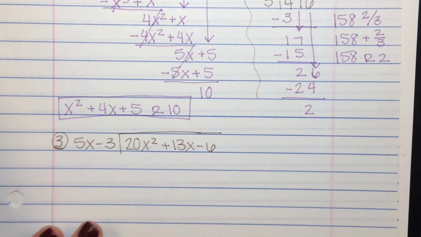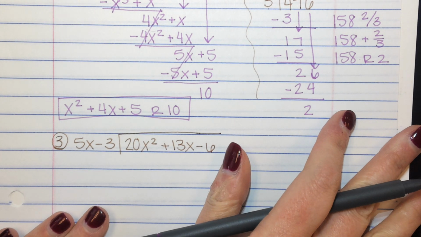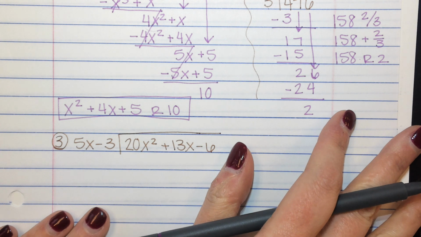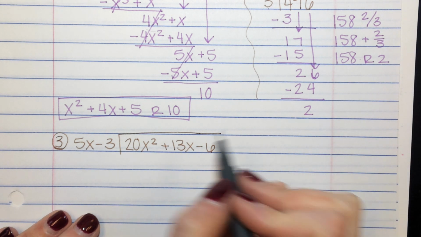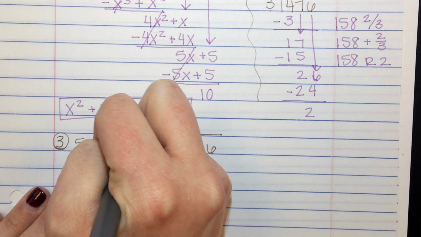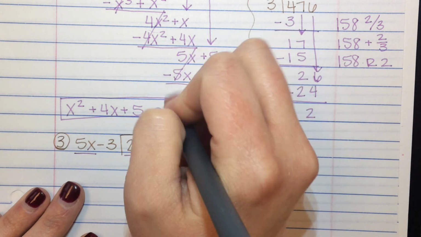Okay, so let's work this one out. Again, I do recommend that you pause the video, give it a try on your own, see what you can do, and then check your answers with me. All right, so we're looking at 5x and 20x squared. So 5 times what will give me 20?